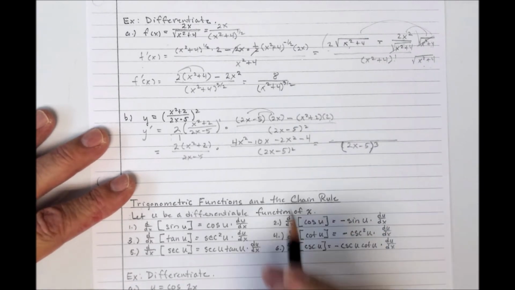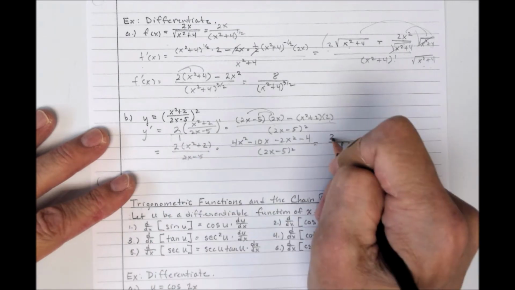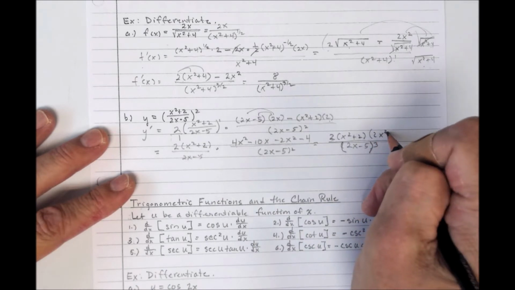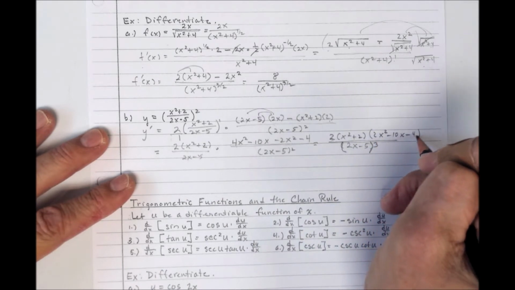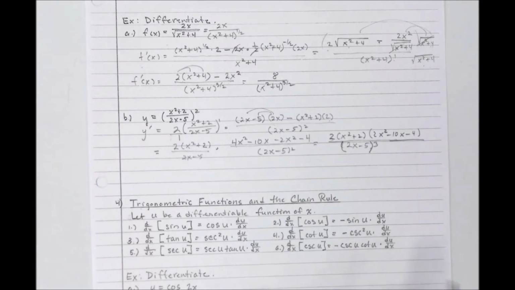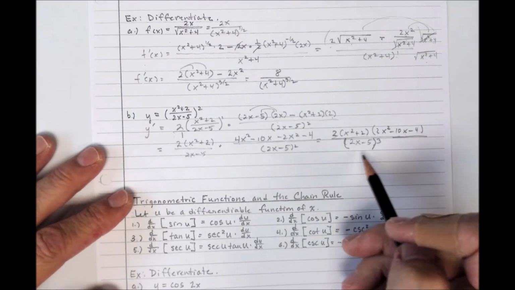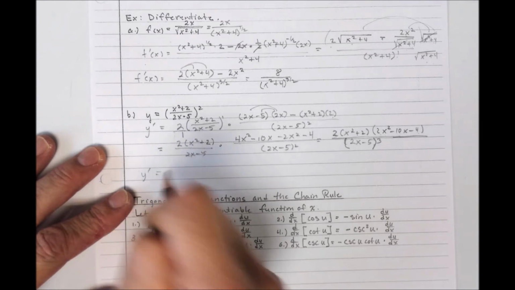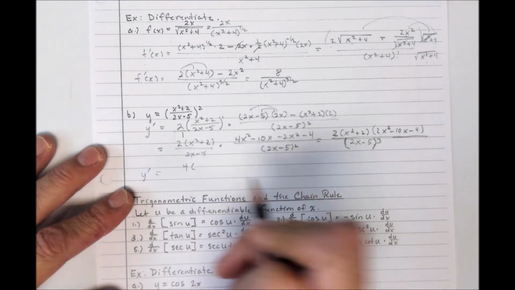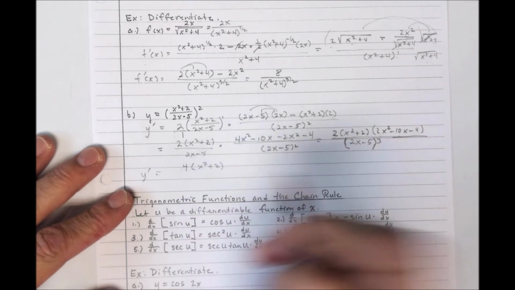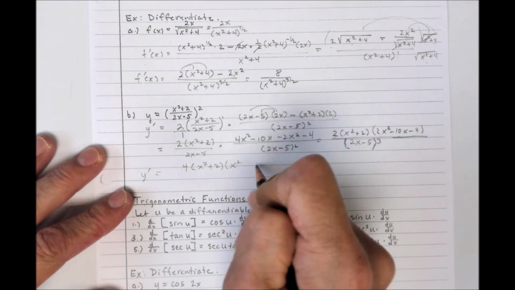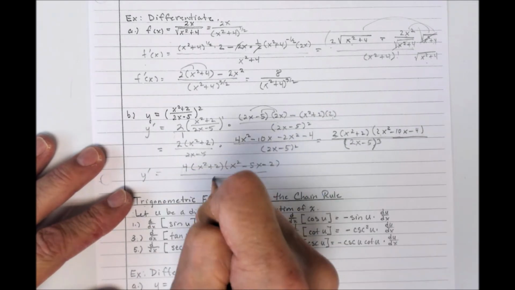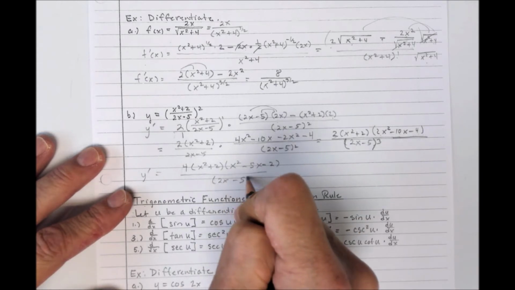To the third power, up top I have 2 times x squared plus 2 times 2x squared minus 10x minus 4. Well, nothing cancels, but I should try to factor this to make sure nothing cancels. I could pop a 2 out, because 2 goes in all 3 terms. If I did that, I would get y prime and bring the 2 out in front. That would be 4 times the quantity x squared plus 2, times x squared minus 5x minus 2. Hopefully you can read this. All over the quantity 2x minus 5 to the third power.